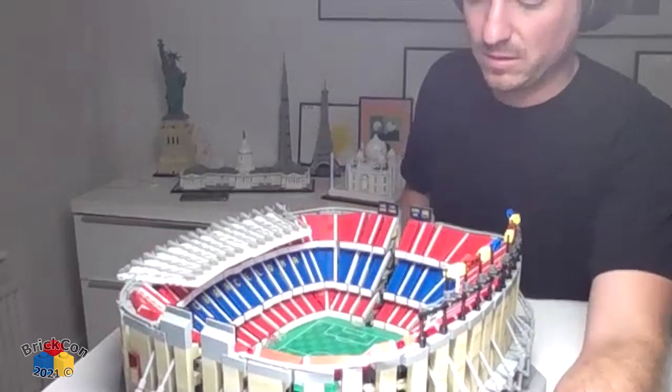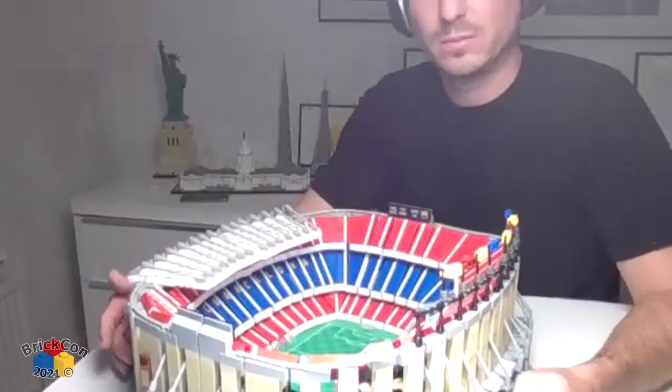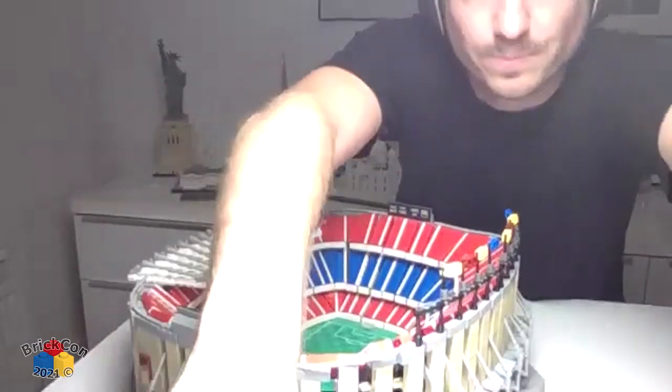Awesome. We'll jump over here for a question. Bill is asking, besides Old Trafford and Camp Nou and the Colosseum, is there a stadium that if you had the choice that you would like to build, and how would you approach that differently?